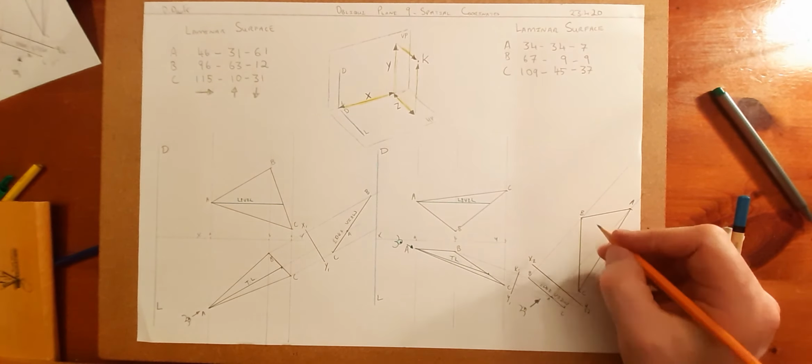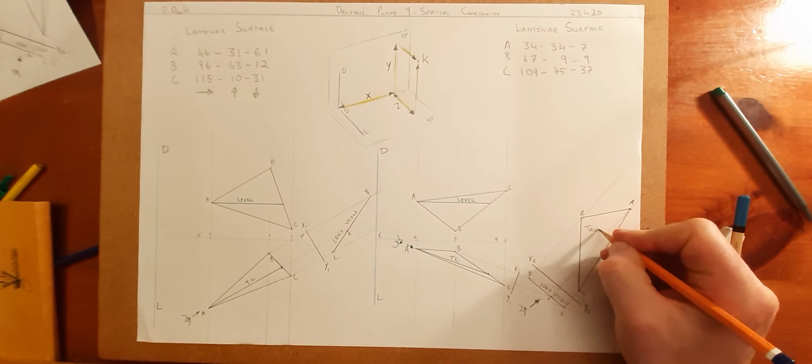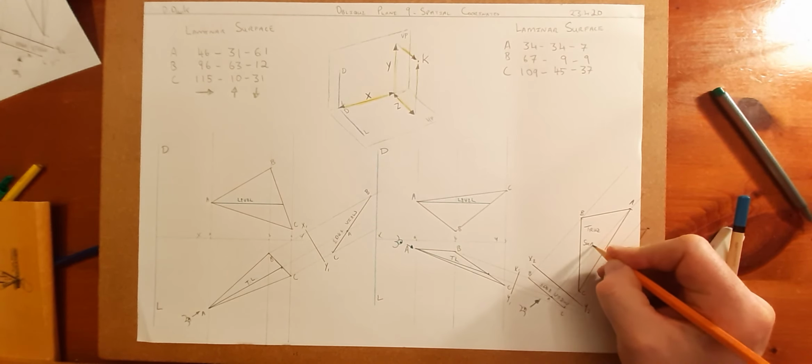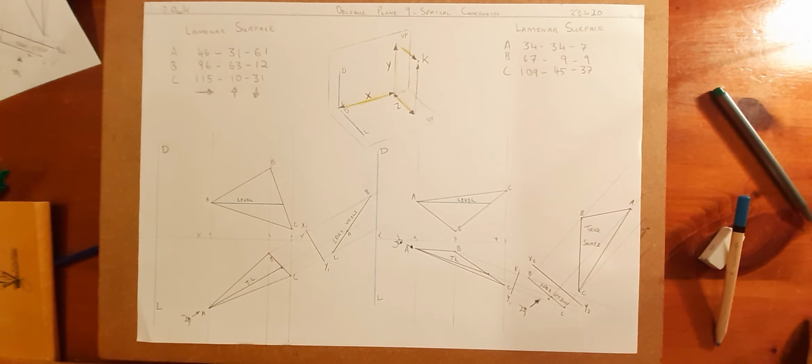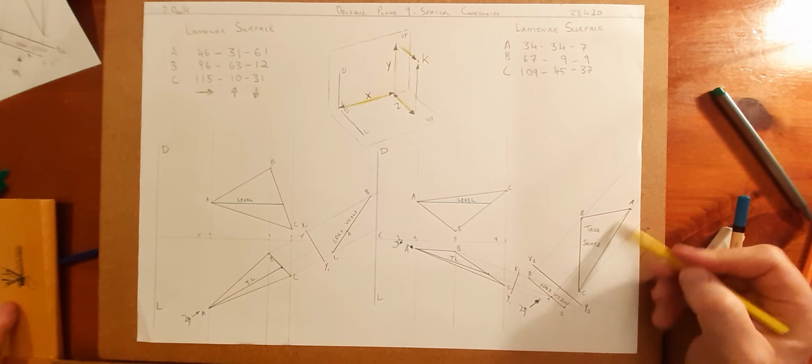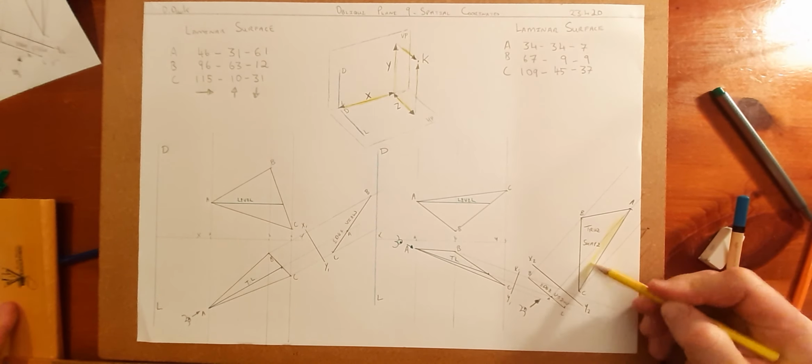And now, this is the true shape that we are after. And you can color it in if it helps you visualize it.